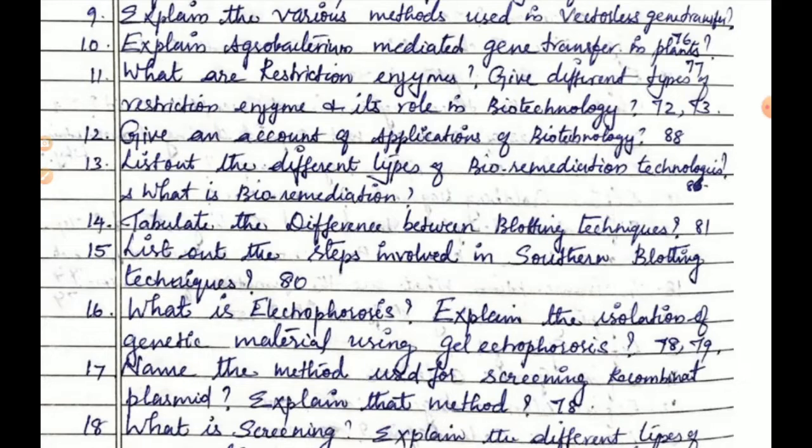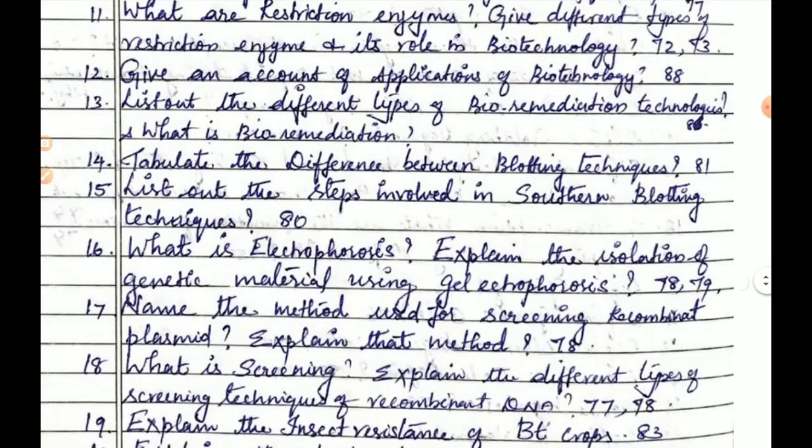Fifth point, the advantages of agarose gel electrophoresis are that the DNA bands can be readily detected at high sensitivity. The bands of DNA in the gel are stained with ethidium bromide, and DNA can be detected as visible fluorescent illumination in UV light, which will give orange fluorescence that can be photographed. Close the bracket. The next is, name the methods used for screening recombinant plasmid. Explain that method.